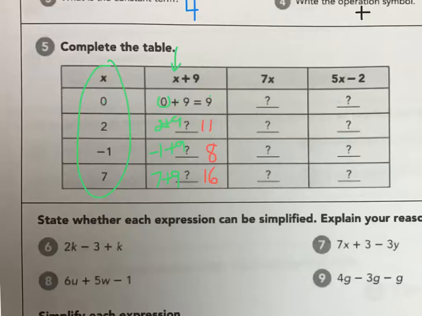This here would be 7 times, when the number's right next to a variable, that would be multiplication. So this would be 7 times 0, 0. 7 times 2, 14. 7 times negative 1, negative 7. 7 times 7, 49.